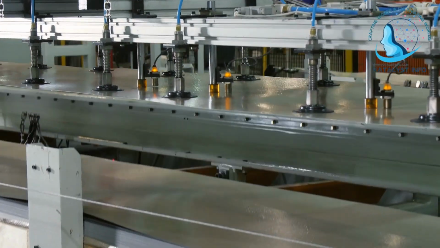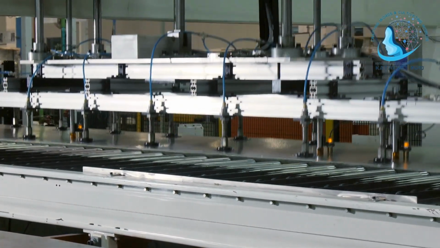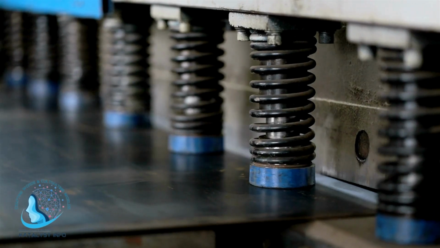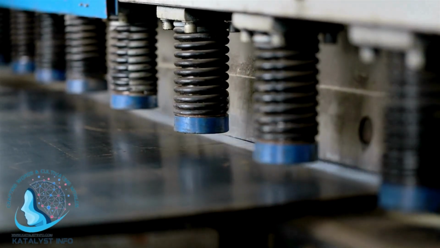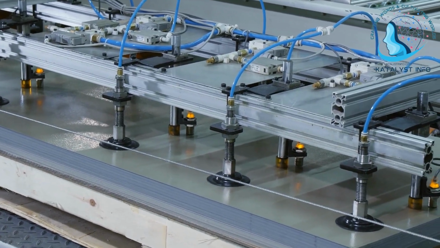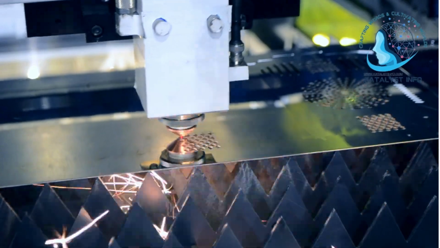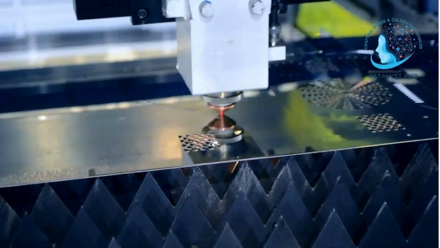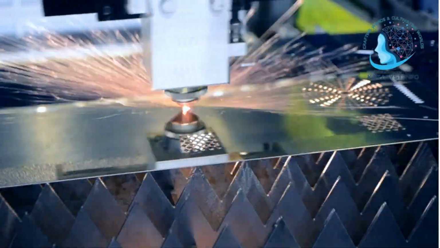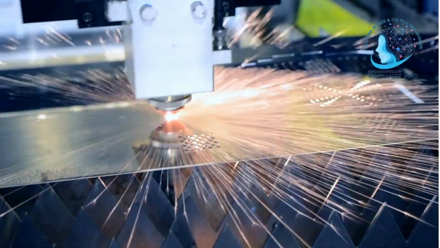Moreover, advancements in technology have significantly enhanced sheet metal design. Computer numerical control (CNC) machines and laser cutters have revolutionized the precision and complexity achievable in sheet metal fabrication. These technologies allow for intricate cuts and forms that were previously unattainable, expanding the possibilities for innovative designs.